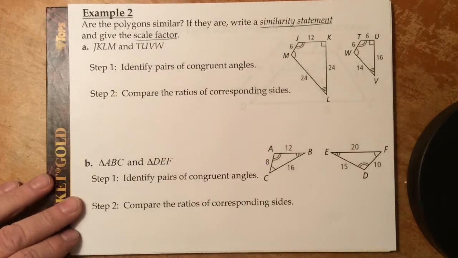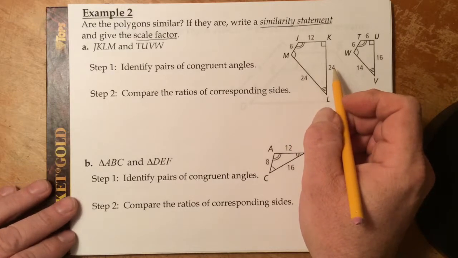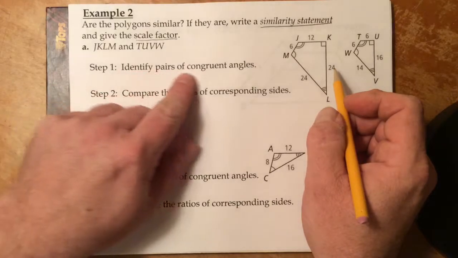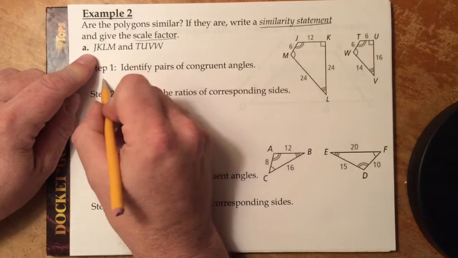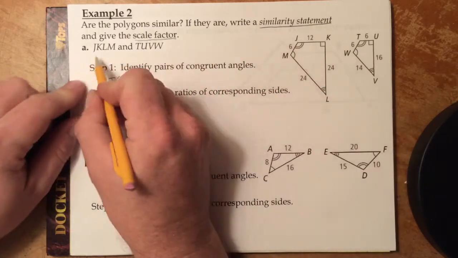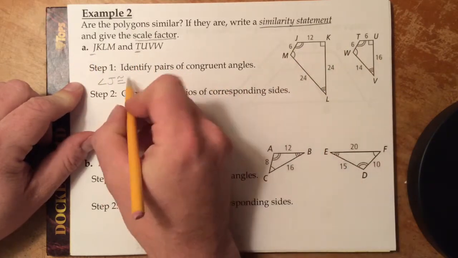Part A, JKLM and TUVW. We're going to check to see if these two polygons are indeed similar to each other. Again, they have to have all corresponding pairs of angles congruent, and they've all got to have corresponding side lengths proportional. So starting with identifying pairs of angles, step 1, we start with angle J, which is congruent to, coming over here, T. Since T has the same number of arcs on it, they are congruent.